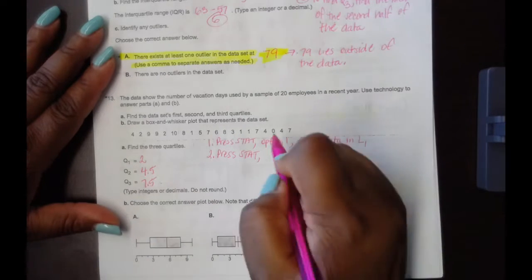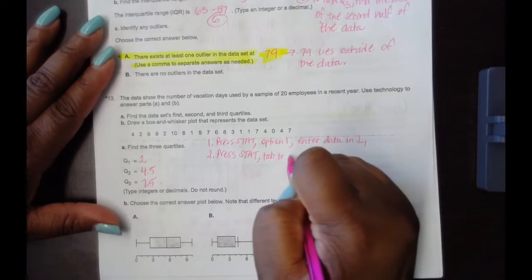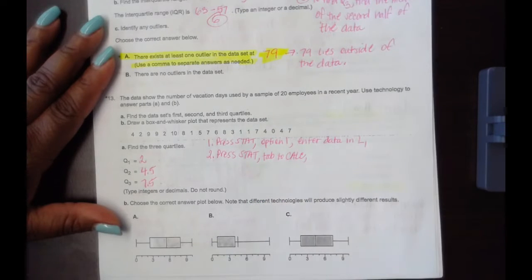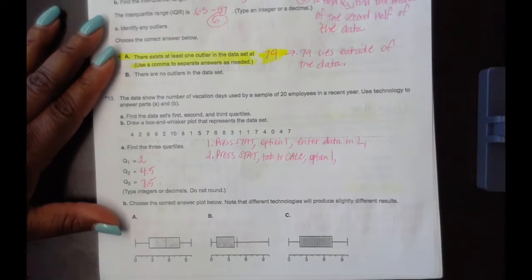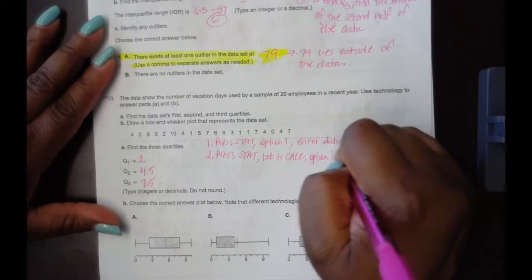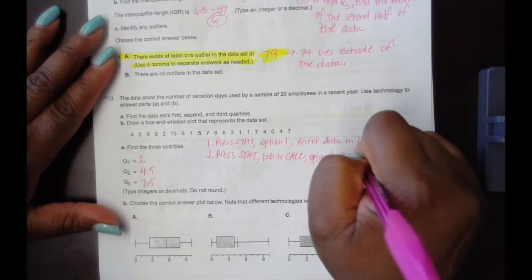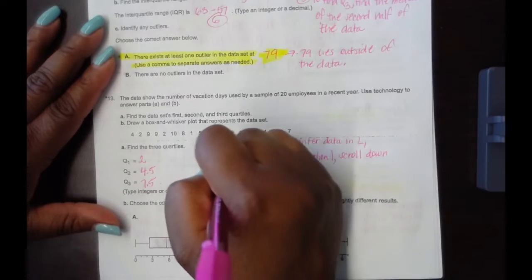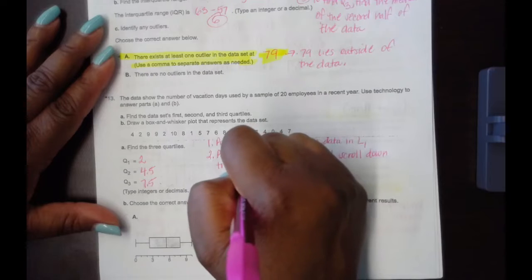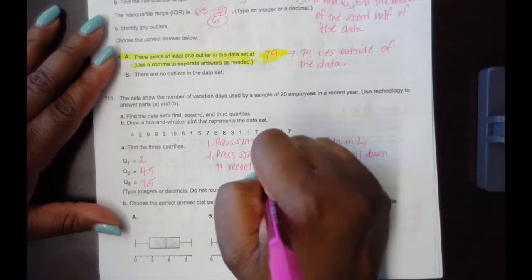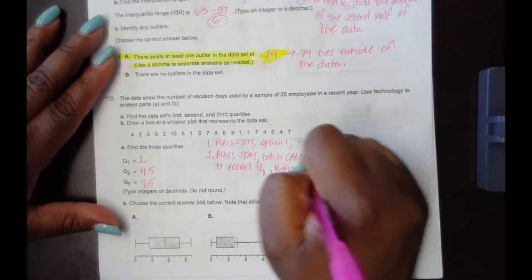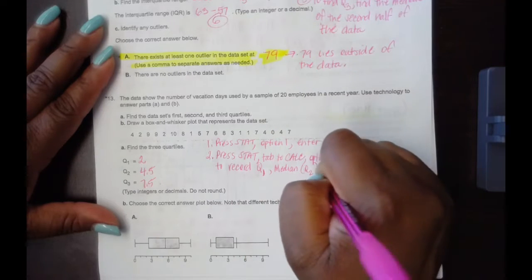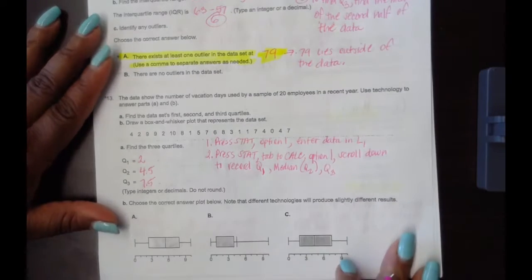I want to tab over to Calc. Option 1. And scroll down to record Q1, the median, which is also our Q2, and Q3. Okay.